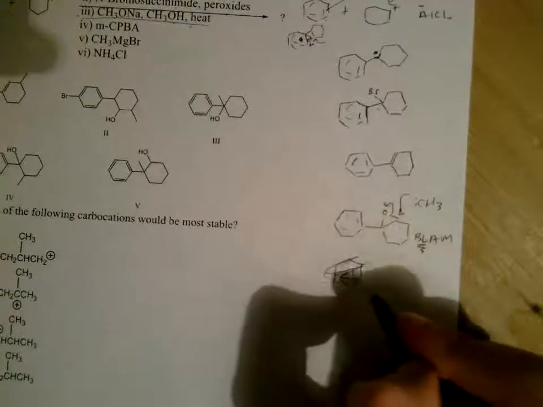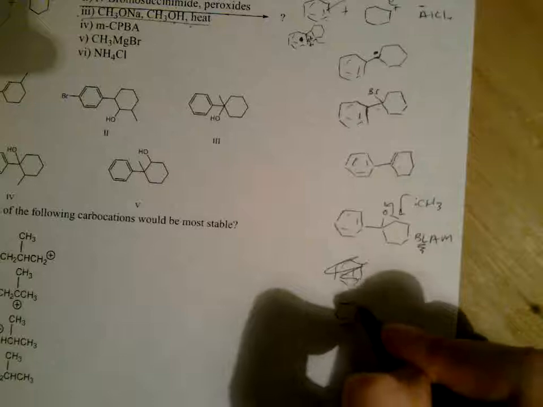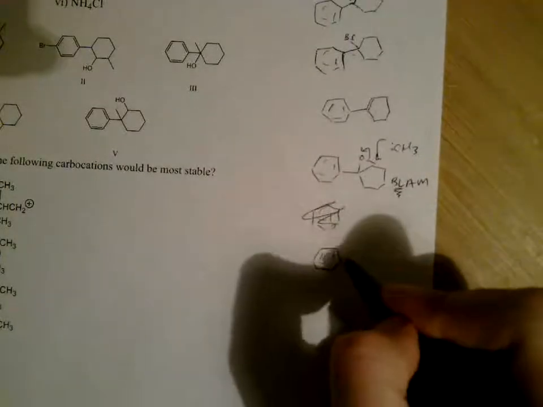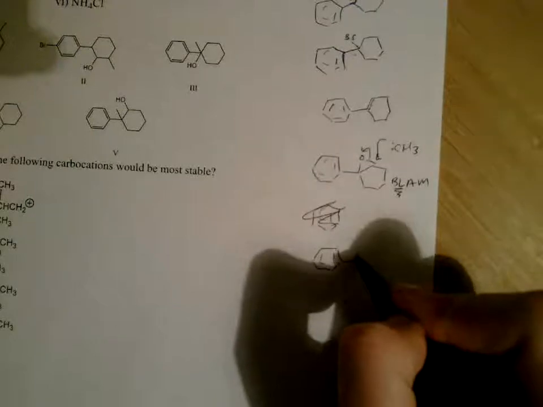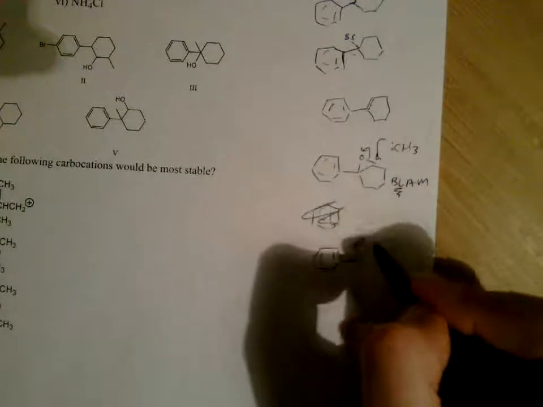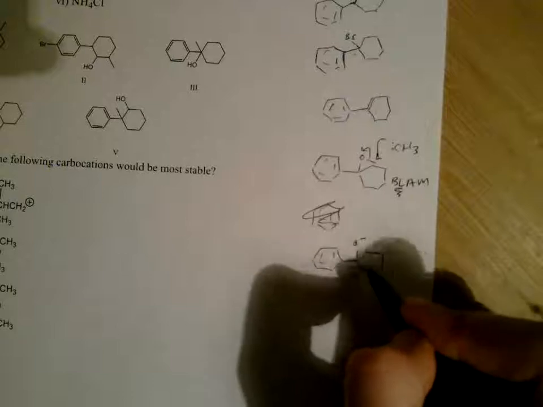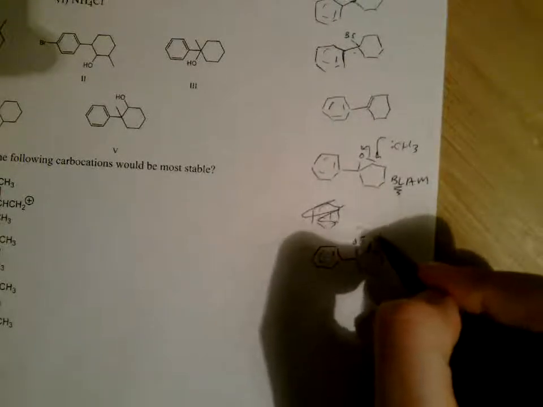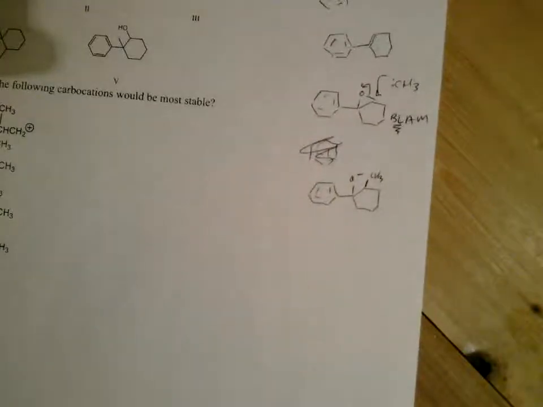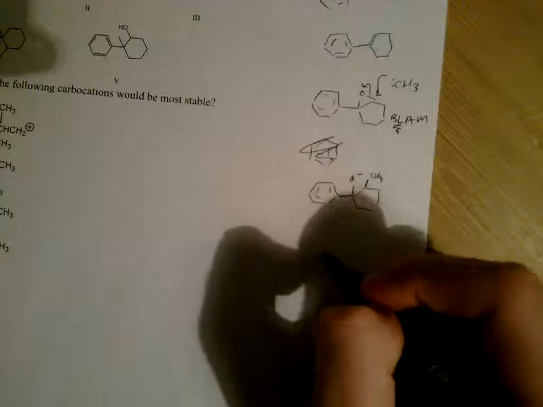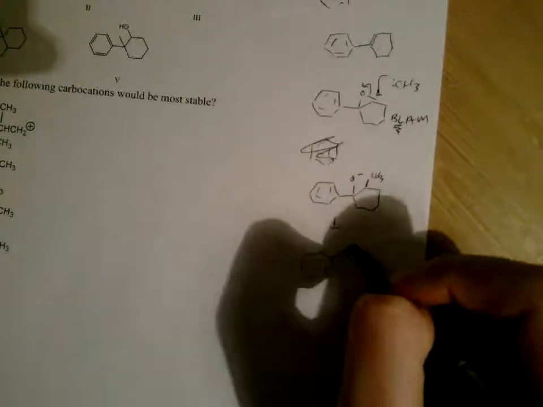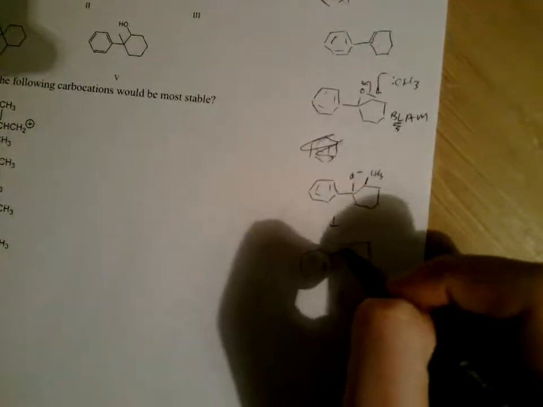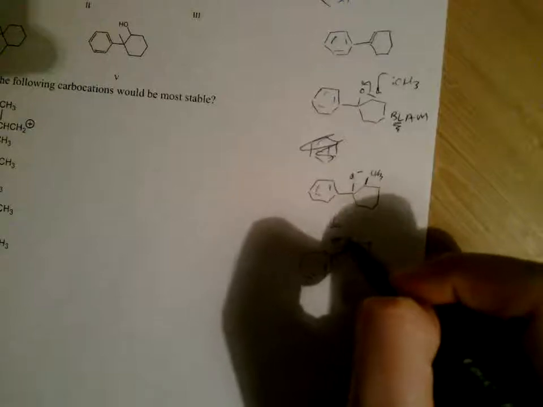Oh, I drew this at a bad angle. Can you still see? Yeah. Okay. So we're going to have our ring opened up. So because the ring opened up, there's an O minus here. And the new CH3 group has attached right there. Okay, and then you put that in acid, and you end up with a benzene ring with a cyclohexane ring with an alcohol and a methyl group.